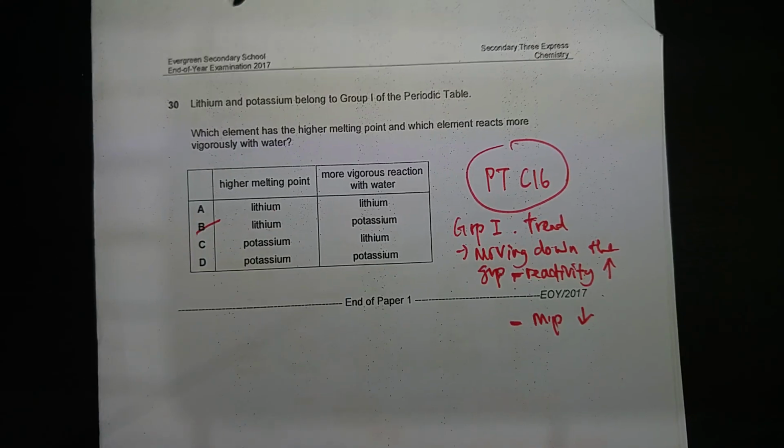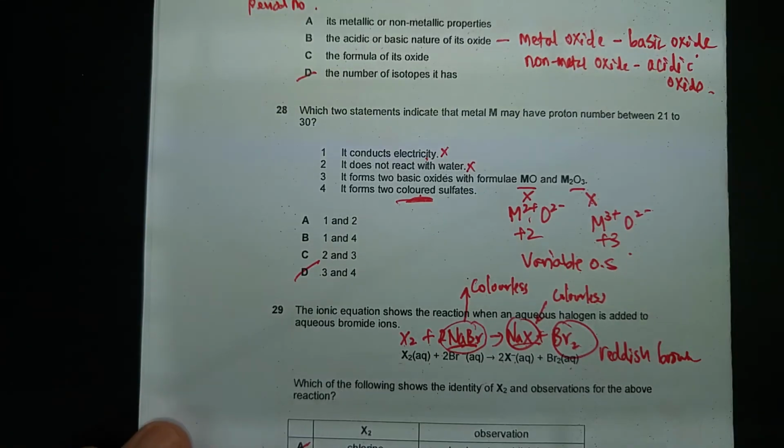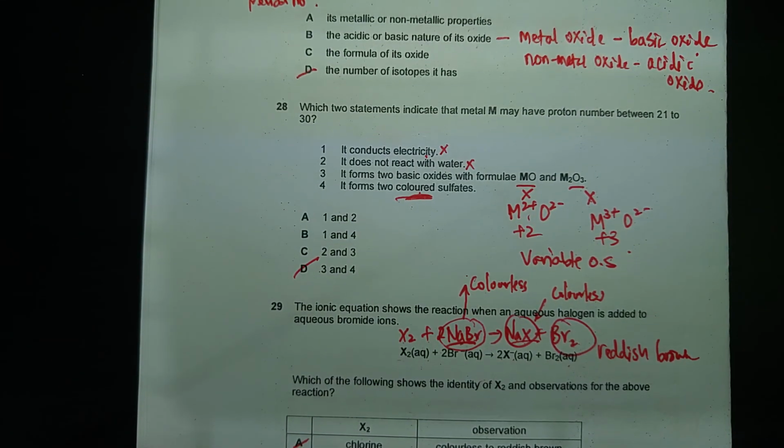Okay, with that, remember, write down all the things that I've written down, revise the chapter. Very important to know from which chapter the questions come from.